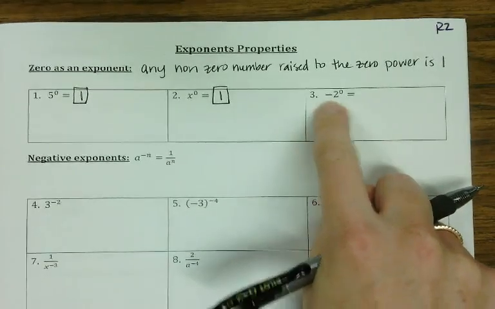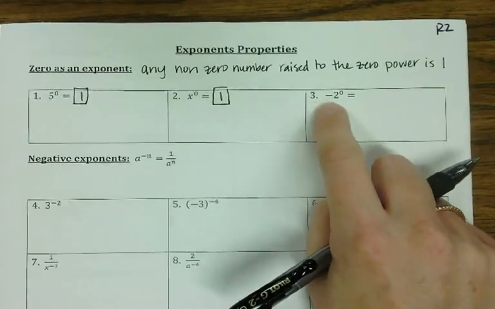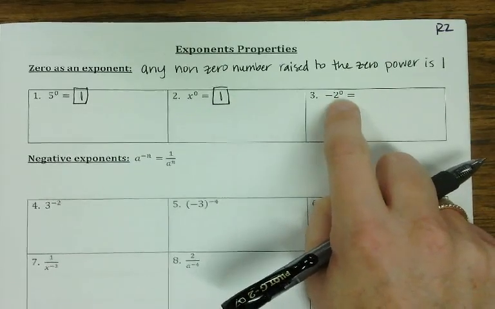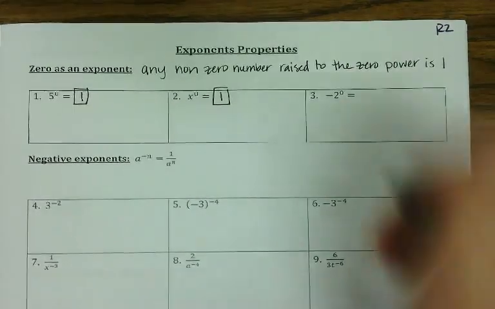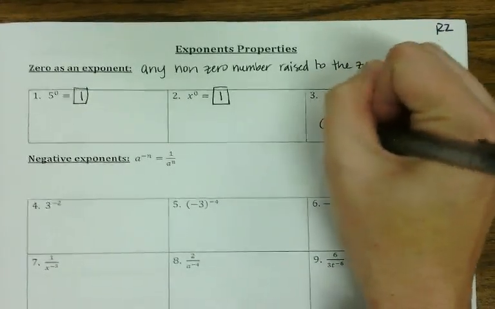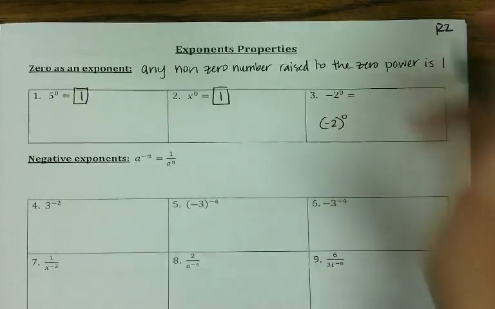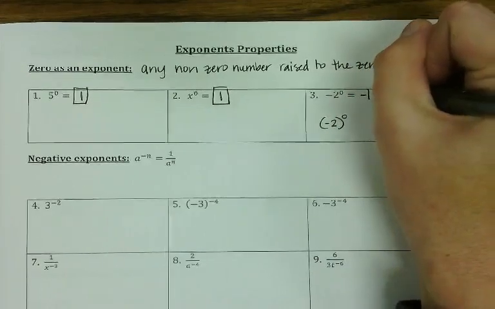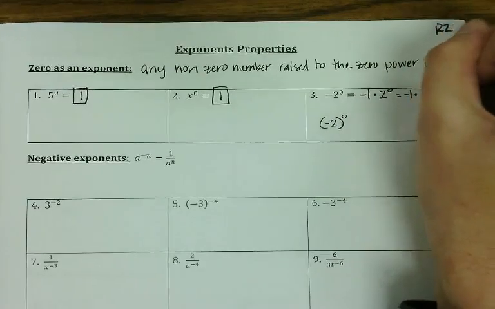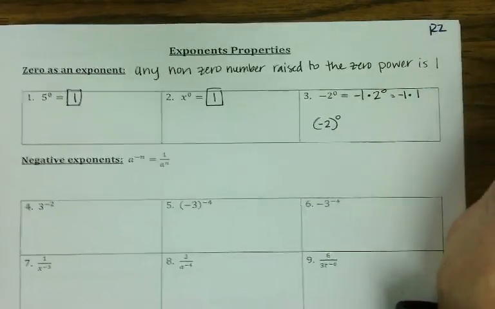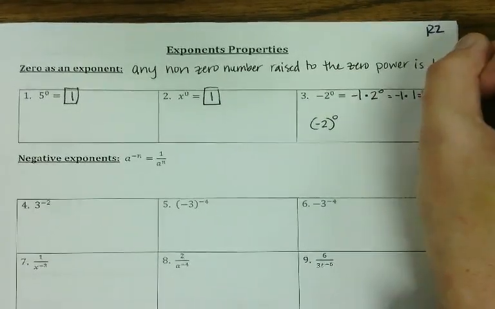Now, guys, negative 2 to the 0 power. Guys, is the negative being raised to the 0 power, or is just the 2 being raised to the 0 power? So let's check this out. I'm going to show you a different one here. If we have negative 2 to the 0 power, that's going to be different. So, guys, this negative on the outside here is the same thing as negative 1 times 2 to the 0, which is really negative 1 times 1. So what would that give me up here on the top? That would be negative 1.